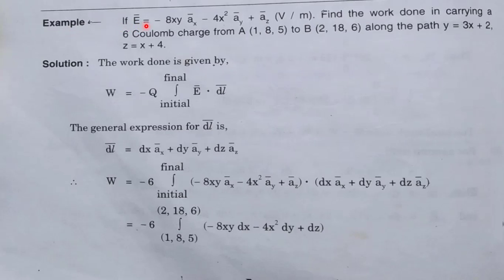The electric field intensity E bar is given as minus 8xy ax bar minus 4x square ay bar plus az bar volt per meter. Now it is asked to find the work done in carrying a charge of 6 coulomb from point A having coordinate 1, 8, 5 to point B having coordinate 2, 18 and 6 along the path y is equal to 3x plus 2 and z is equal to x plus 4.